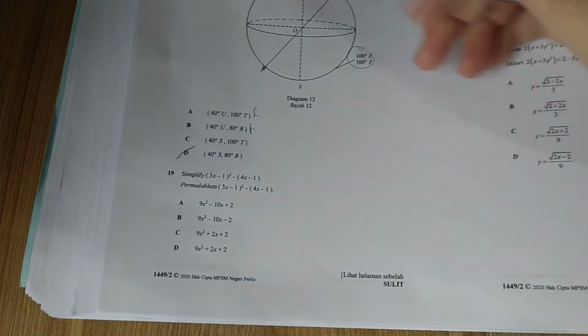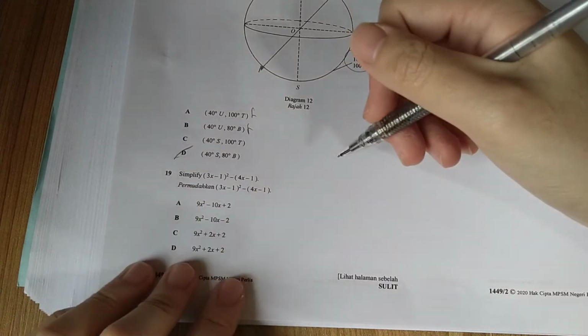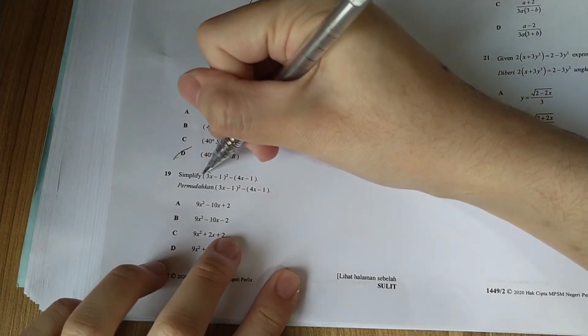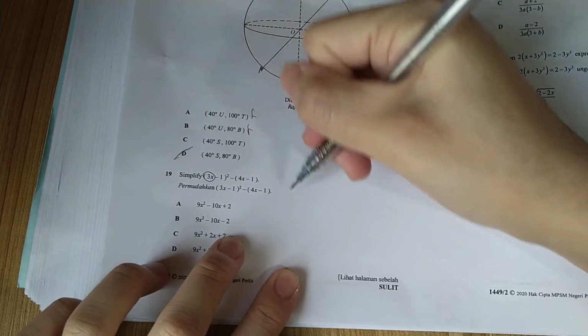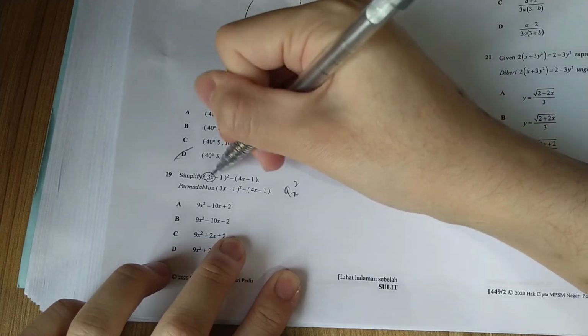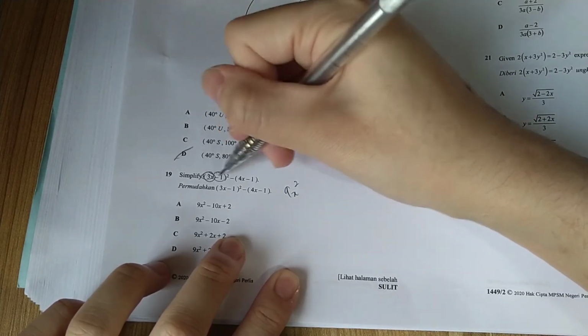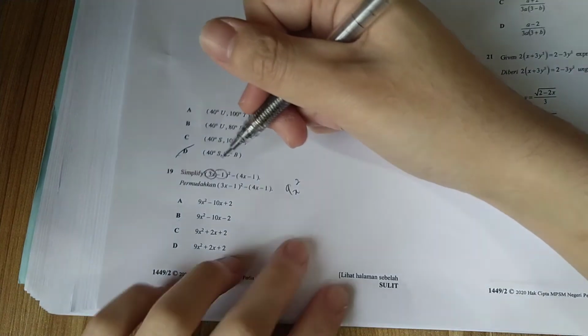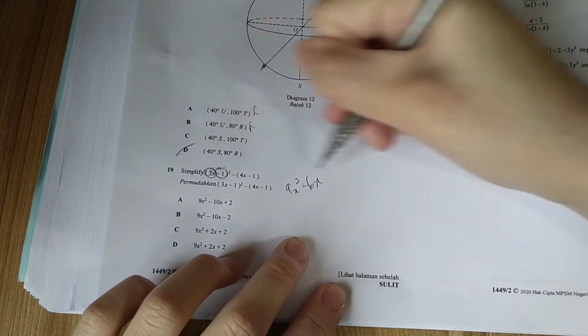Okay, nothing special. 19. (3x minus 1) square minus (4x minus 1). So you can expand. How to expand? First you square the front first. What's 3x square? 9x square. And you take the front times the back, times 2. So 3x times negative 1 is negative 3x, times 2 is negative 6x. And then you take negative 1 square, which is plus 1.